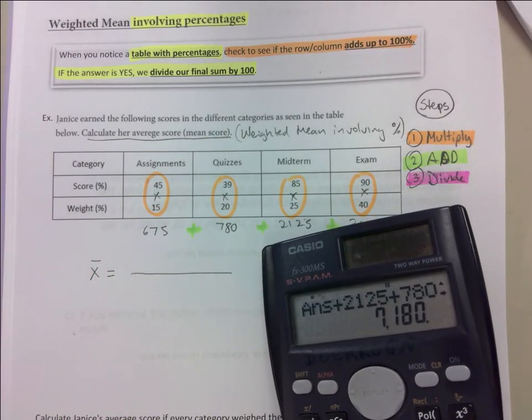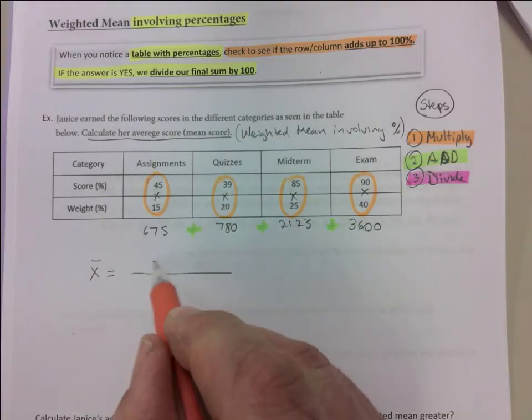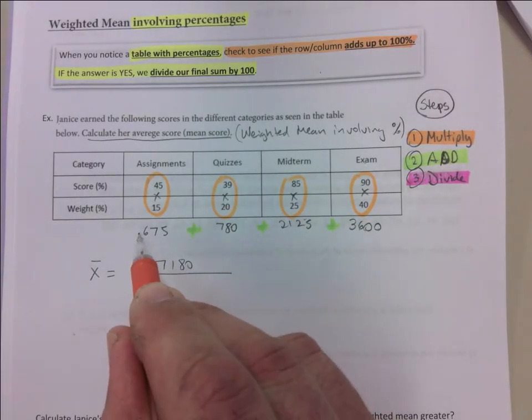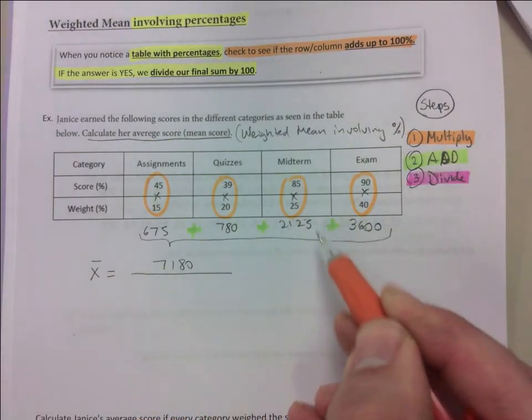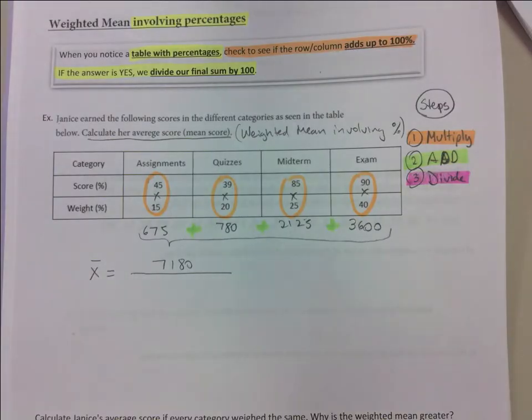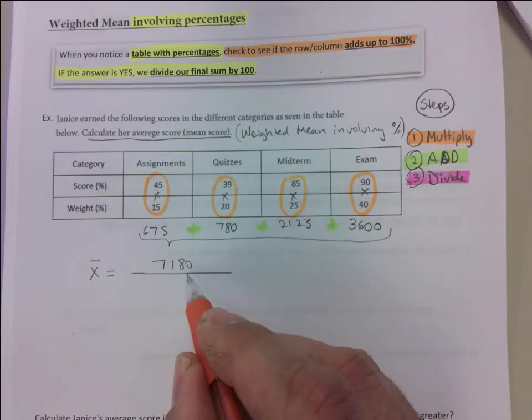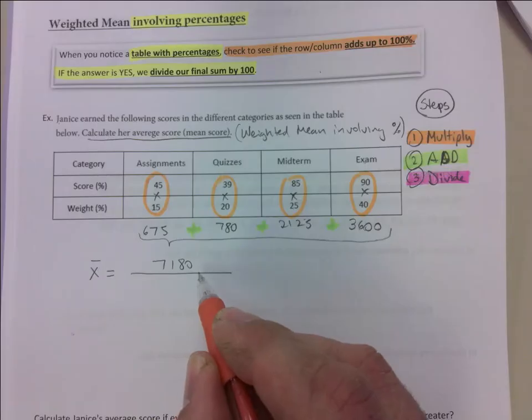That's 7180. This is the sum of all of these products.